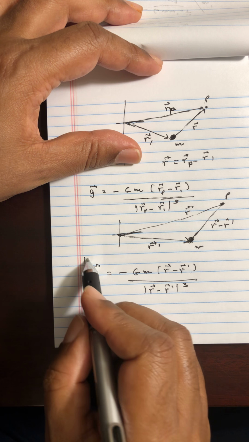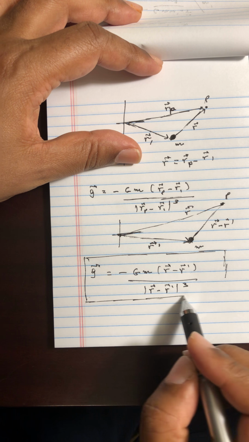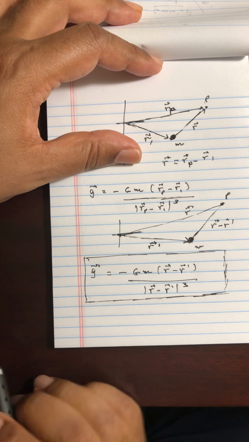So we can use this formula for gravitational acceleration or gravitational field.